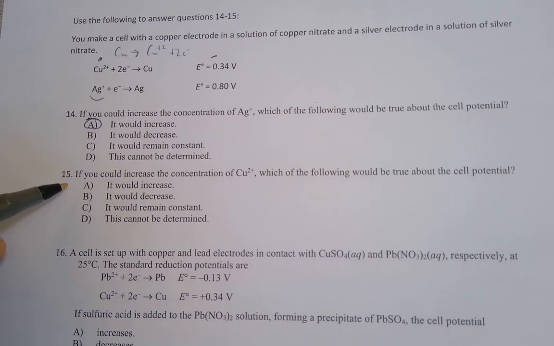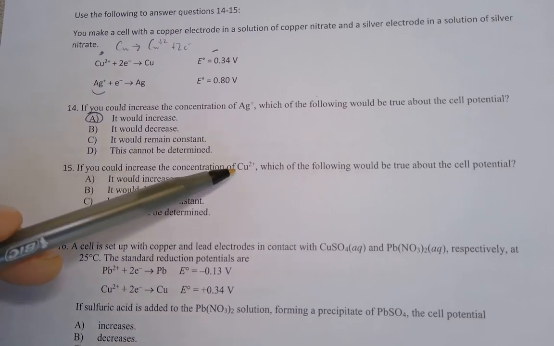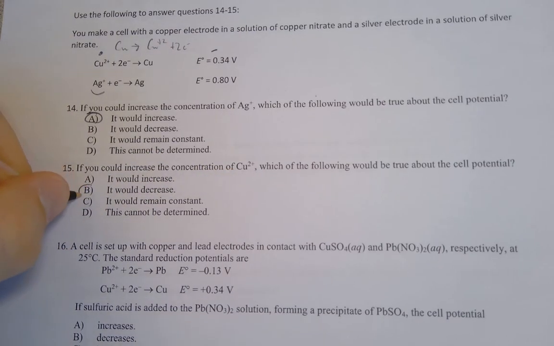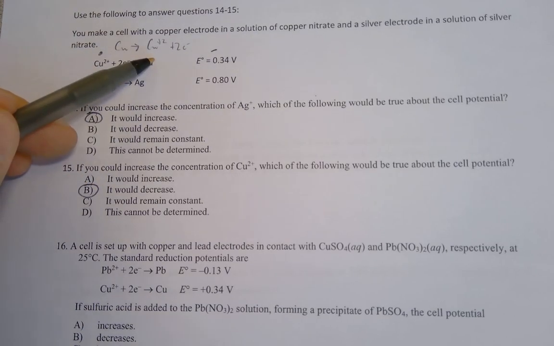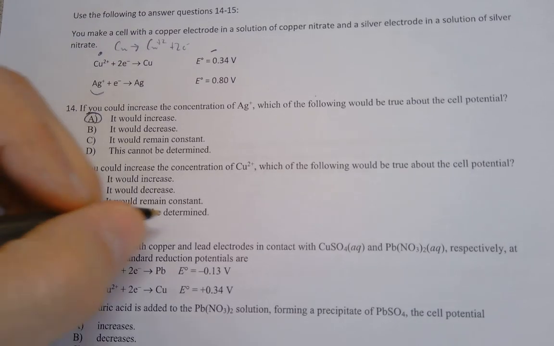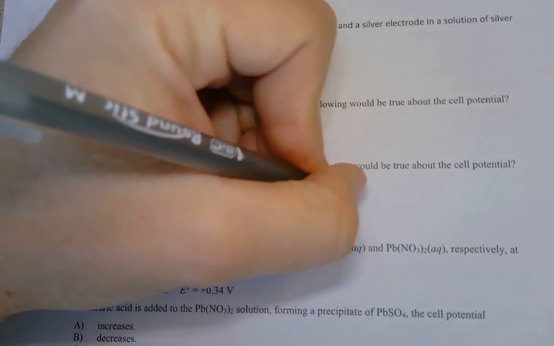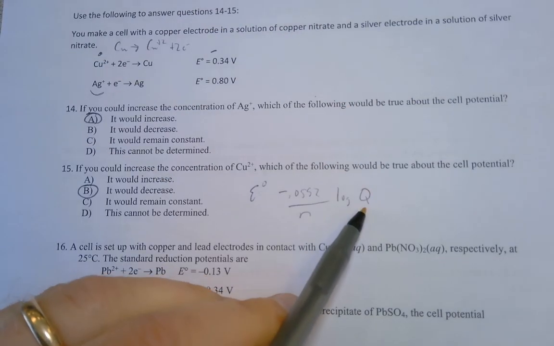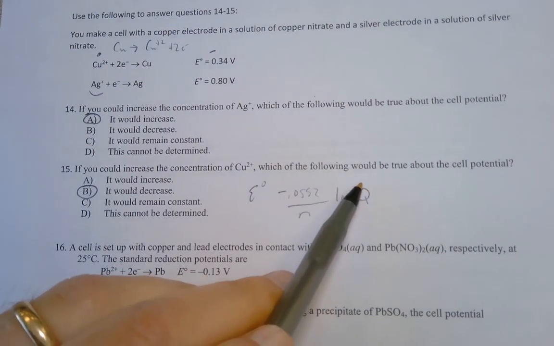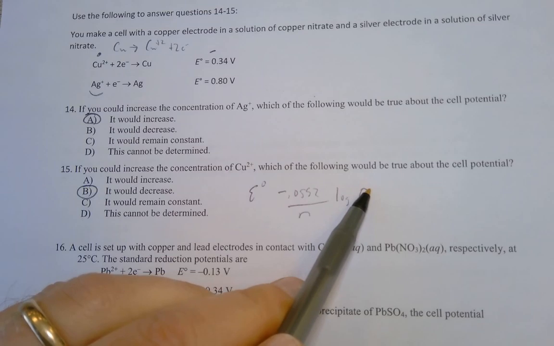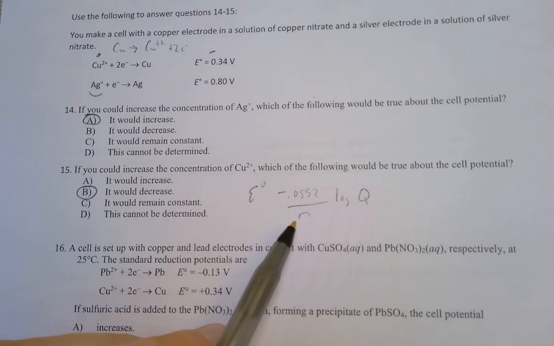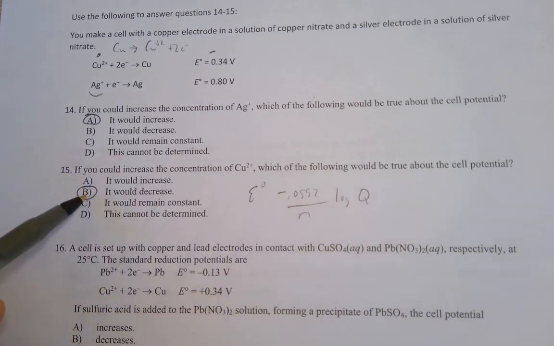If you could increase the concentration of Cu2+, which of the following would be true? Well, it would decrease now, right? It's going to decrease because I've already got some there. So we could do it from a log point of view, right? This is E standard minus 0.0592 over n times log of Q, and that's products over reactants. So if I increase my Q value, as my Q gets bigger, that's going to make this more positive, which makes this whole thing negative. So then that is going to decrease it, because it's products over reactants.